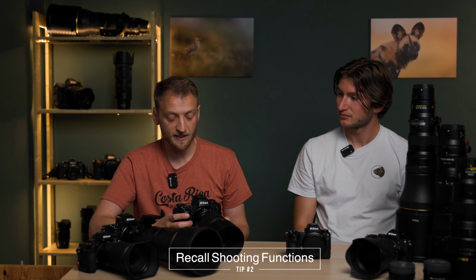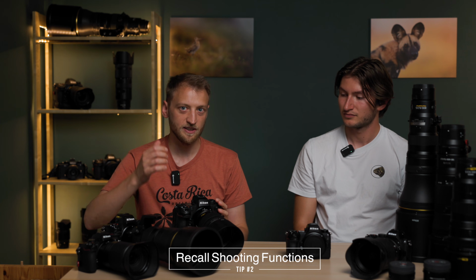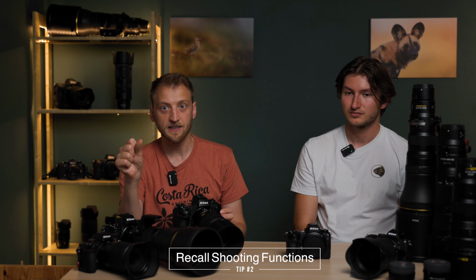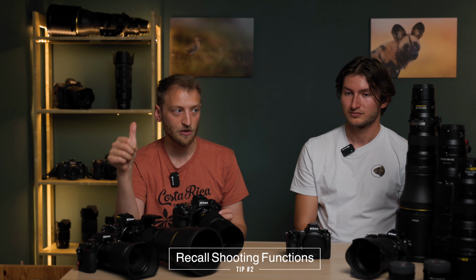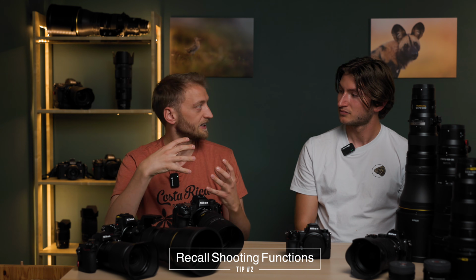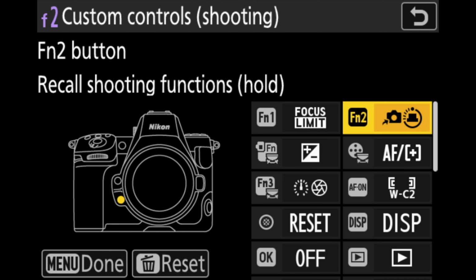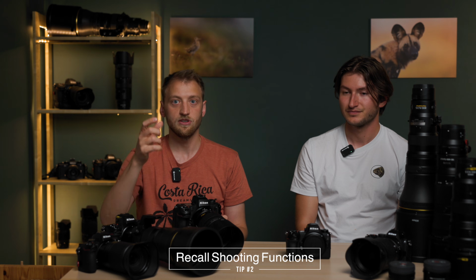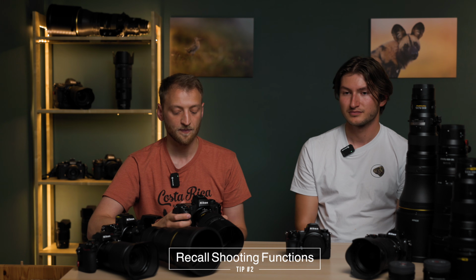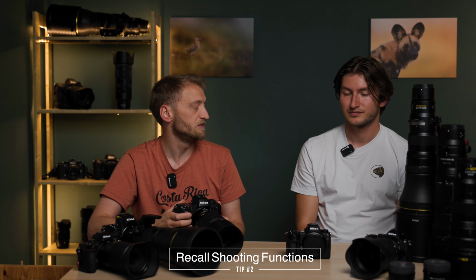And there are 2 ways how you can configure this. You can either set that you need to press and hold the button, and only as long as you hold it, these new settings are active. Or the other one, which is called hold. This means that the camera will hold the settings, not that you need to hold the button. Then it's basically with the press of a button, you just toggle between the 2 different settings, and you can also change the settings in between if you want.